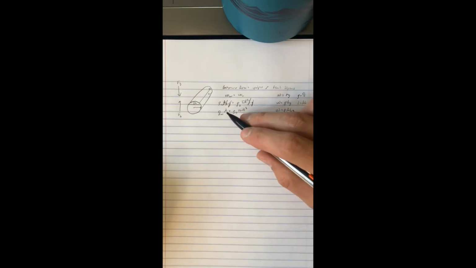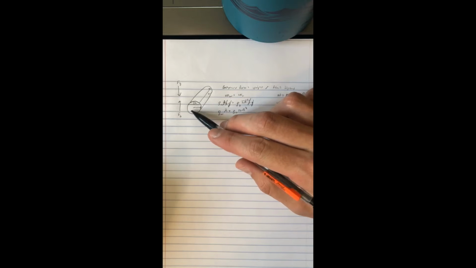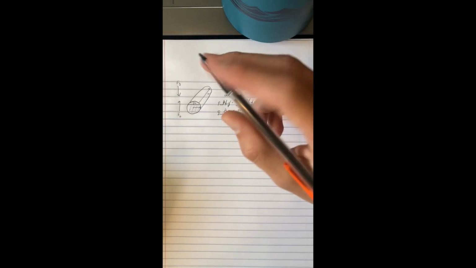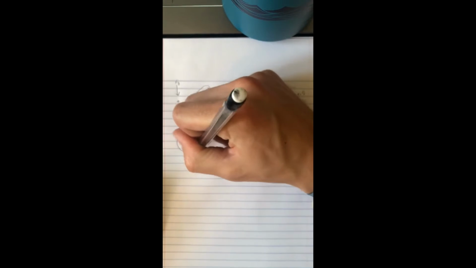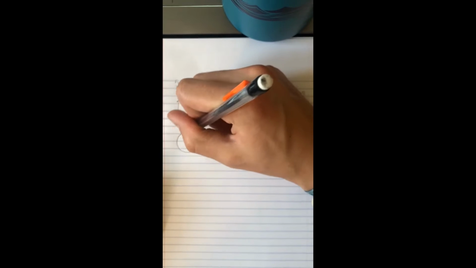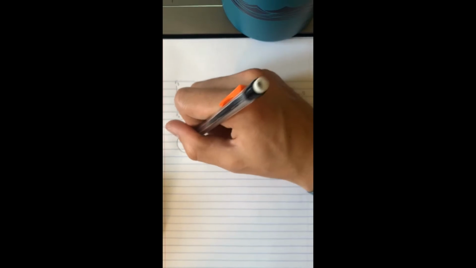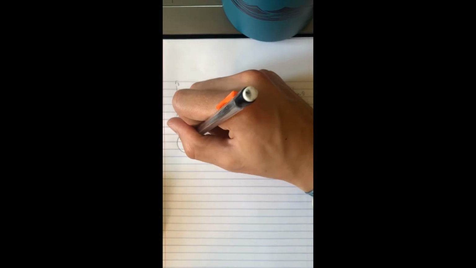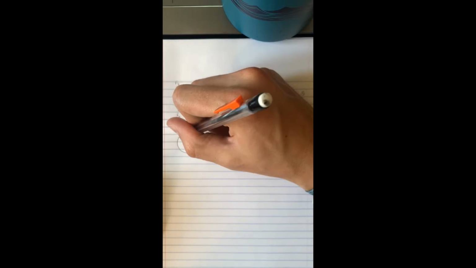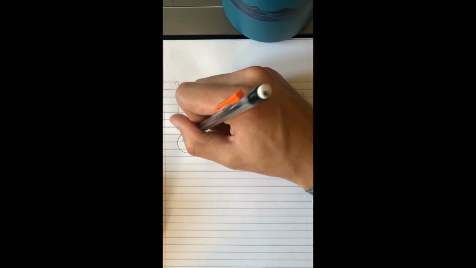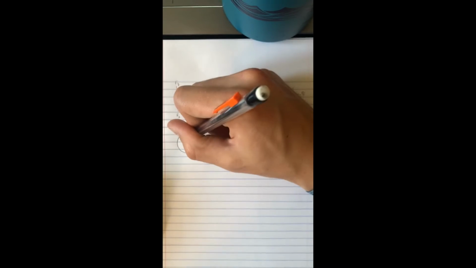We know what R is, but we need to find the area right here. So we're gonna draw another area to better visualize this. We still have H. That would be R for radius. That means this is R minus H. We're going to call this distance X, and we're going to call this angle theta.